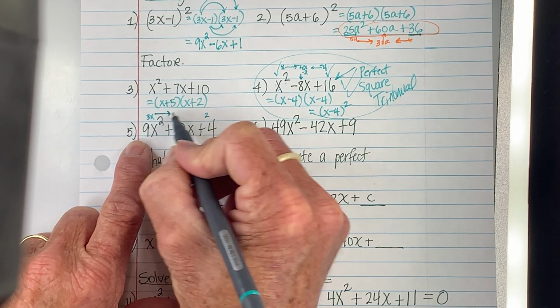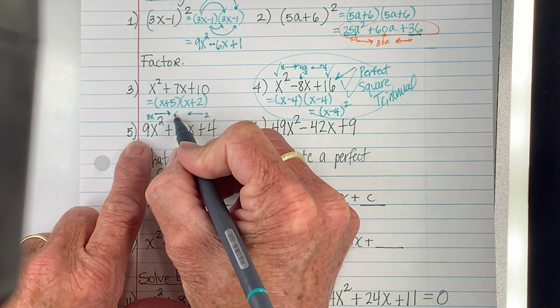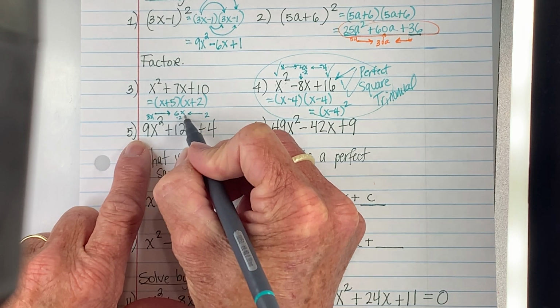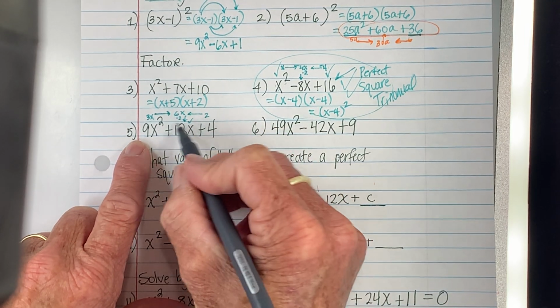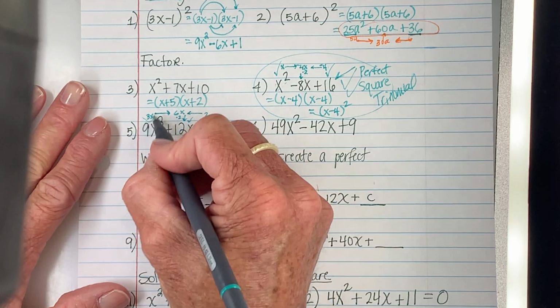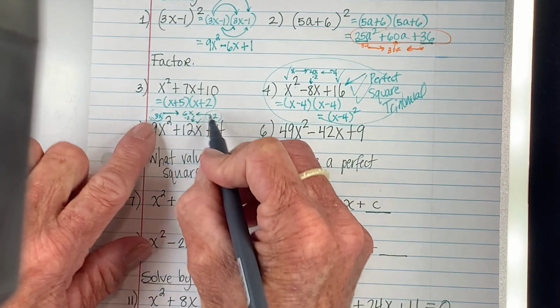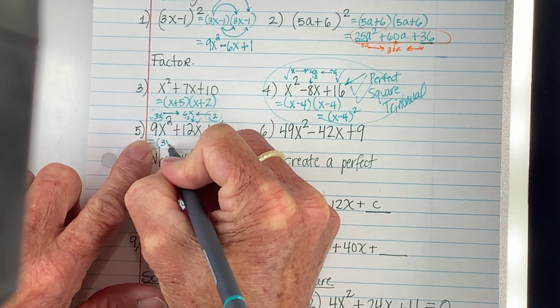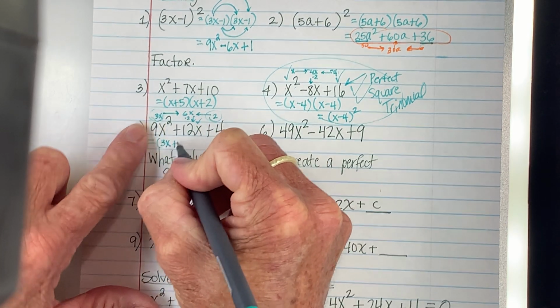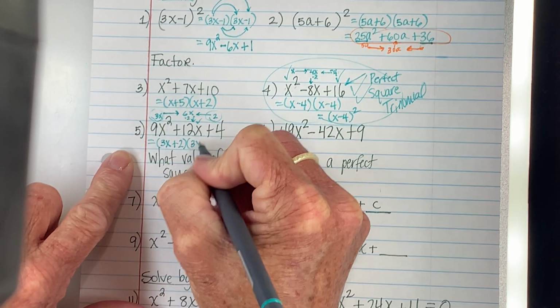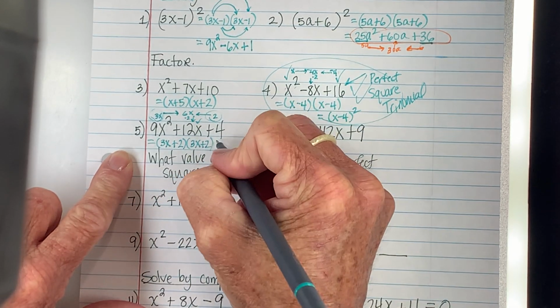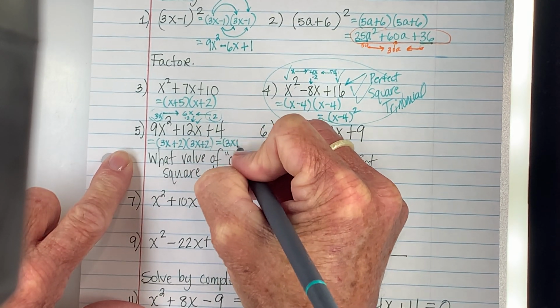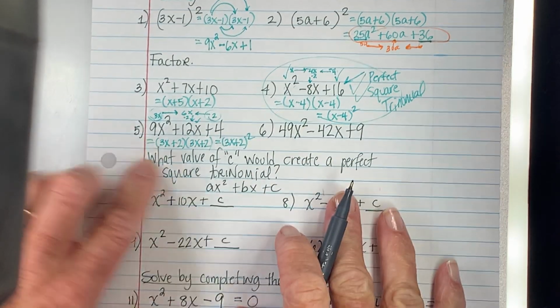If I multiply 3x times 2, I get 6x, and if I double that, I do indeed get 12x. This is a perfect square trinomial, and these are the two terms that go in our binomials, a positive 3x and a positive 2, and that's going to get multiplied times itself. So we know we can just write that once to the second power.